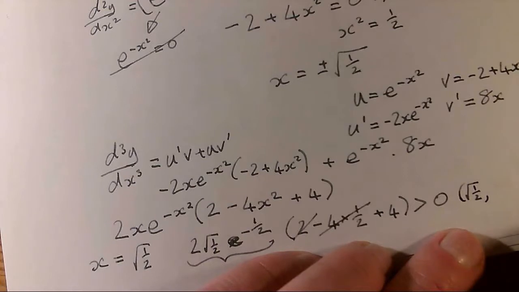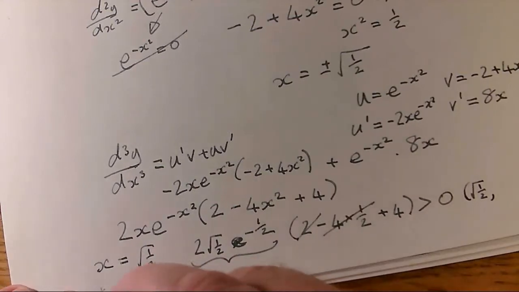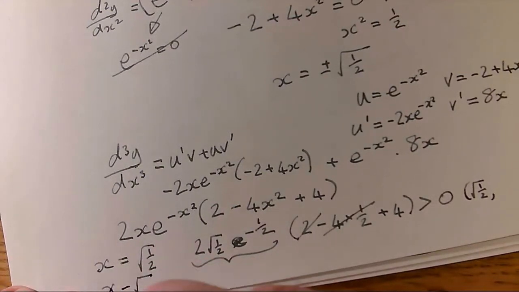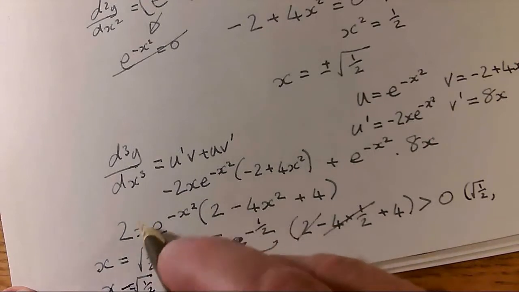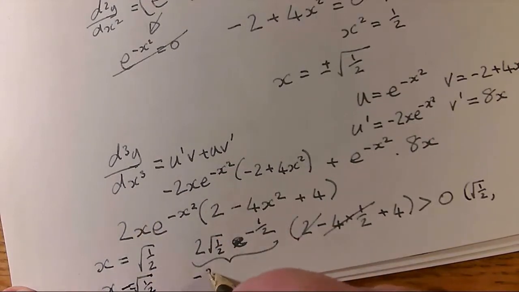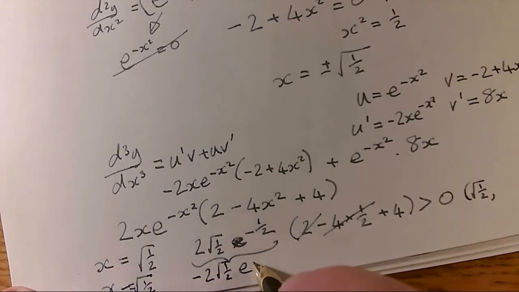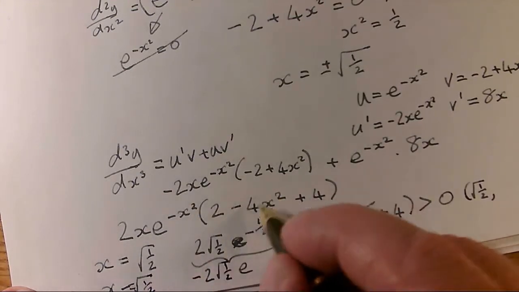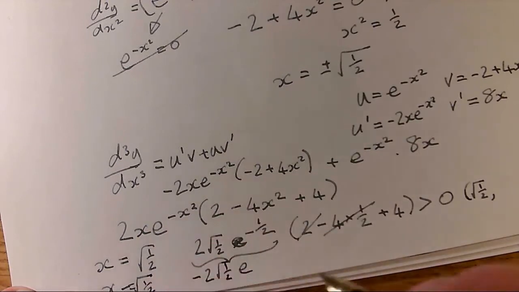And then we do the same thing with x equals minus root a half, but in fact, if you look at where x appears, it's only here where I have a difference. I'm going to get minus 2 root a half times e to the power of x squared, which is still going to be a half. The minus sign will vanish.